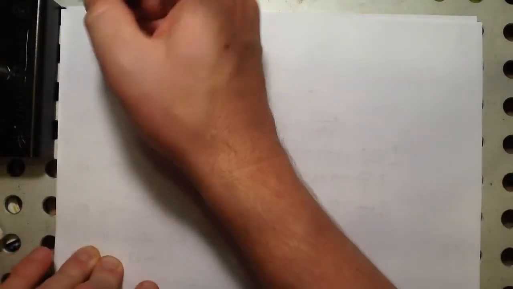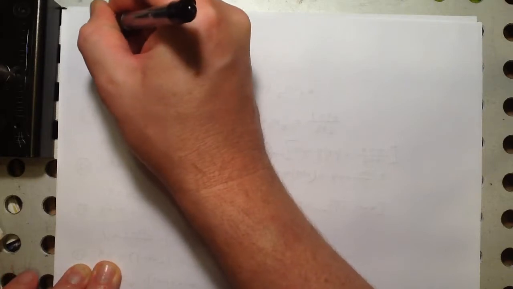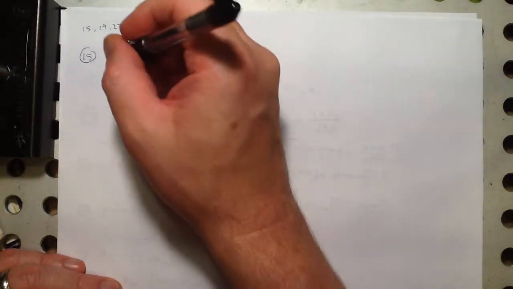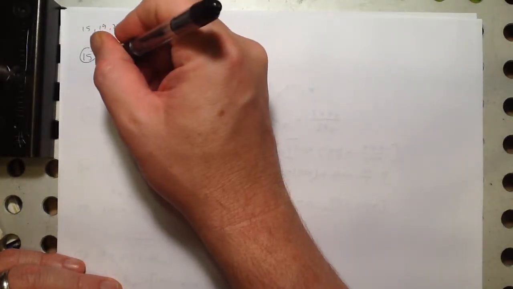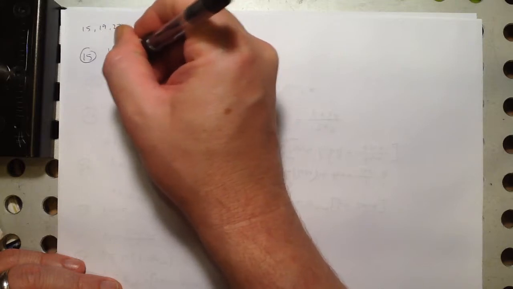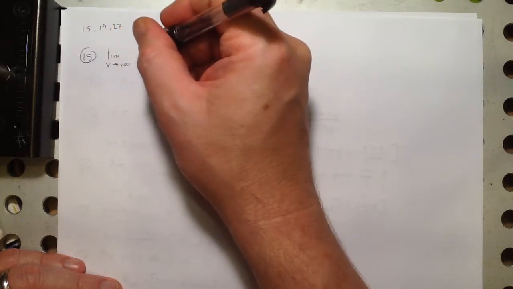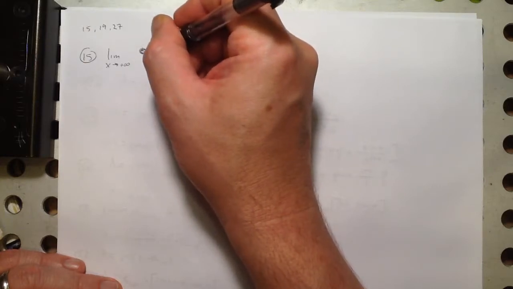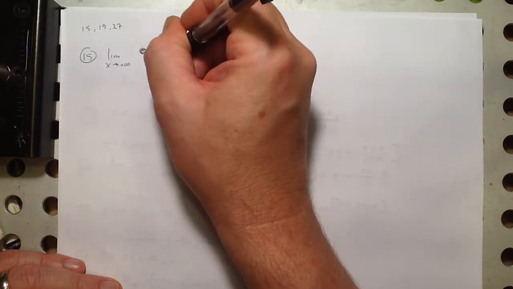All right. So from section 4.4, we're going to do 15, 19, and 27. We find that page. Number 15, we're trying to evaluate the limit as x approaches positive infinity of x to the 100 over e to the x.